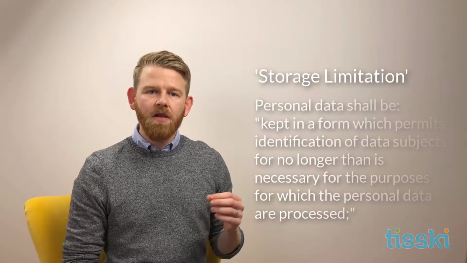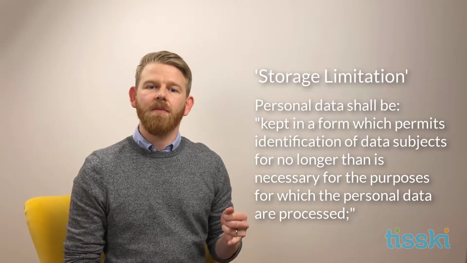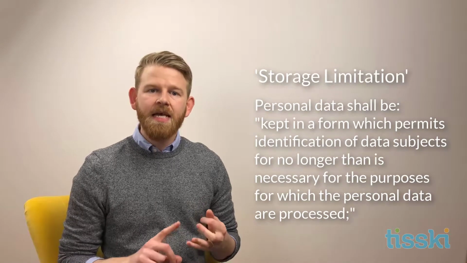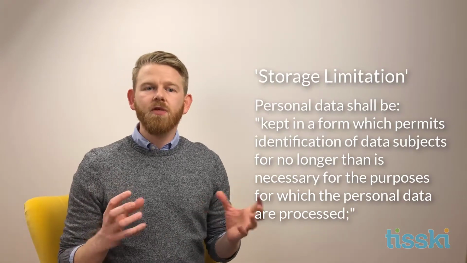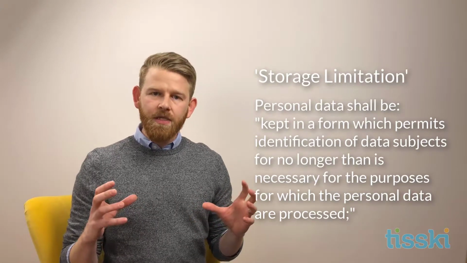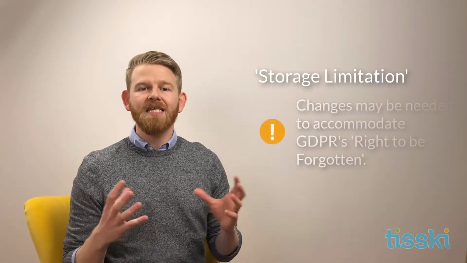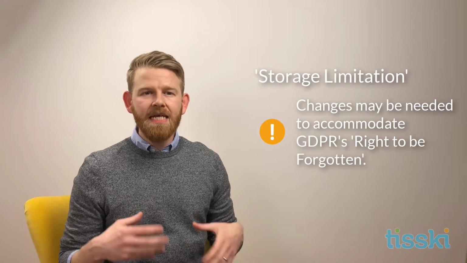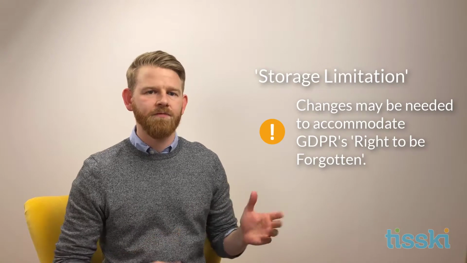So next then is the principle of storage limitation, that personal data shouldn't be held for longer than is necessary for the purposes for which the data is processed, although it may be stored for longer periods for archiving in the public interest, scientific or historical research or statistical purposes. So the principle of storage limitation is broadly in line with existing provisions of the Data Protection Act. However, we do need to take into account GDPR's right to be forgotten. Now, we'll look at that later in the series, but essentially that means that individuals' data may need to be deleted earlier than any planned retention period. So again, potential action required there.